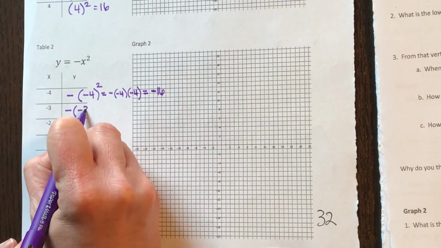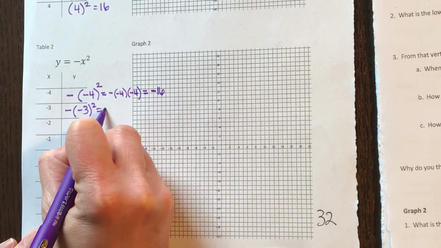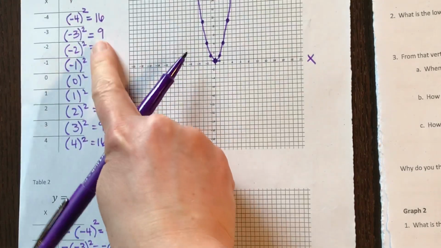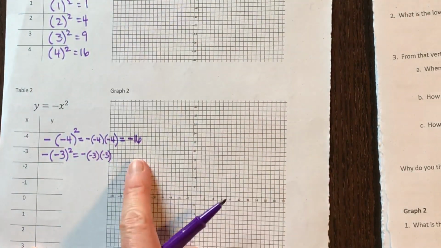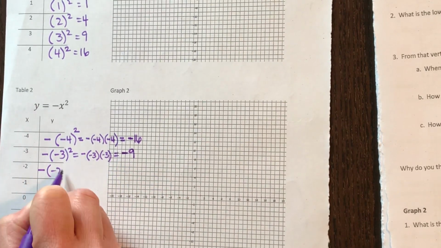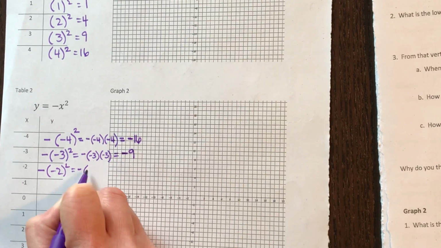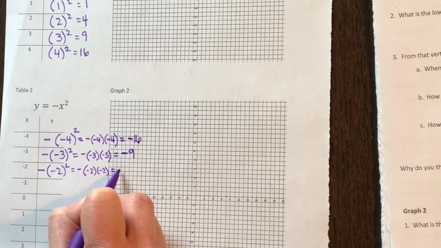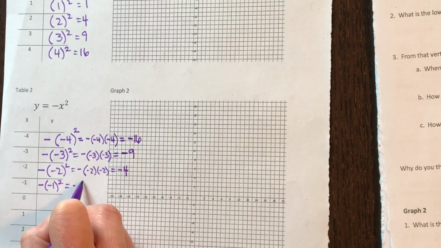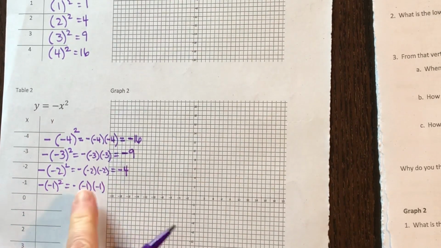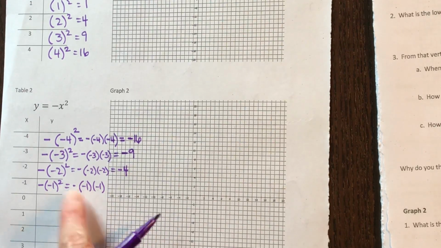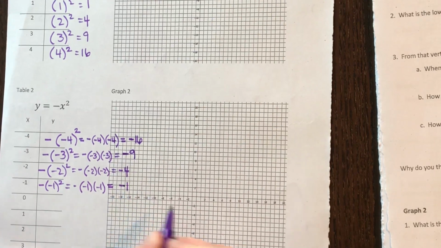Opposite of -3 squared is going to be opposite of -3 times -3, or really opposite of what value we had before, so opposite of 9. Opposite of -2 squared, opposite of -2 times -2, is going to be -4. Opposite of -1 squared, so opposite of -1 times -1. -1 times -1 is +1. Now times that opposite sign out front would make this -1.